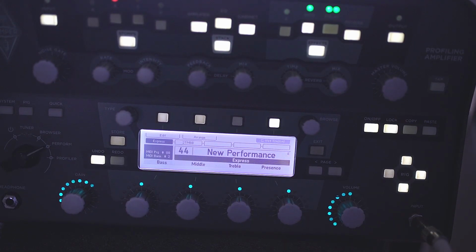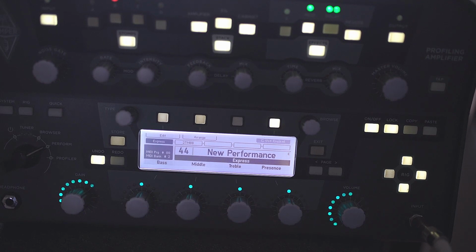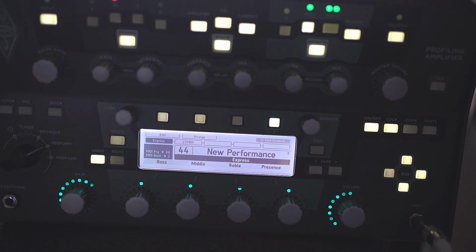Kemper have done more to make things simple than any other modeling company. I just don't think anyone really uses it, or not many people use it. Let me know in the comments if you do, or if you can think of why I'm totally wrong about this.